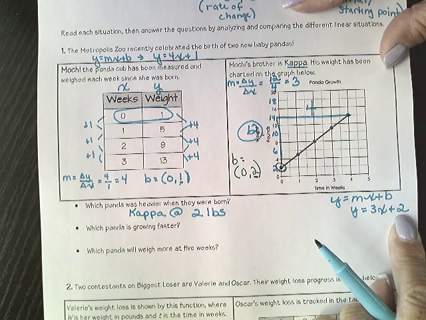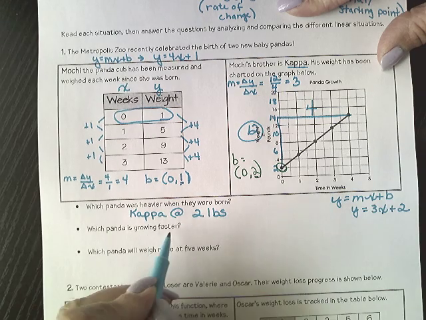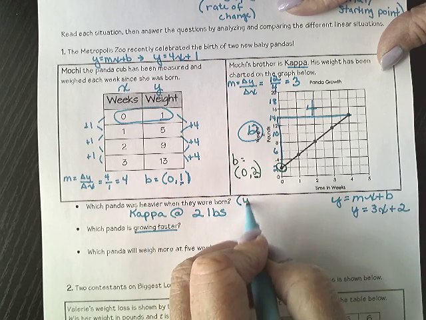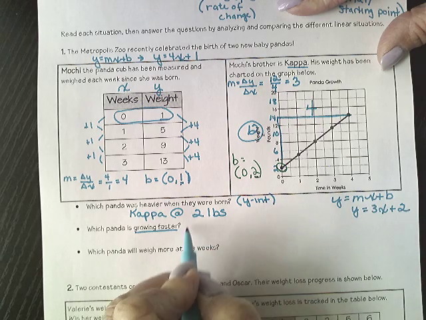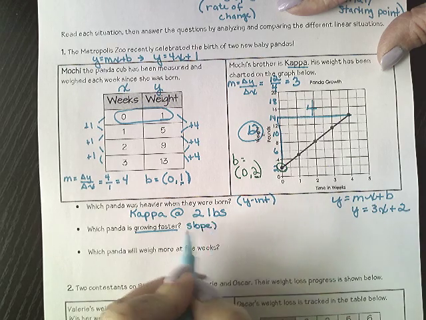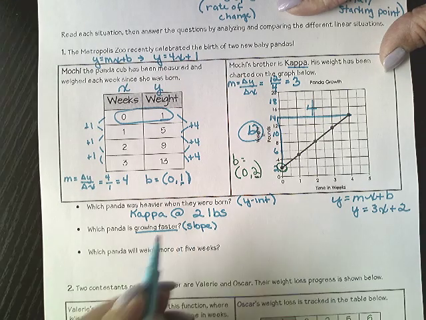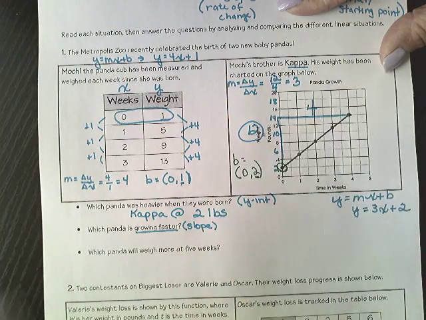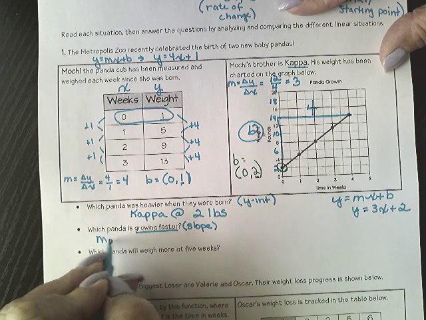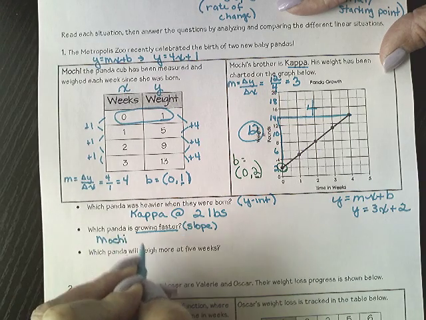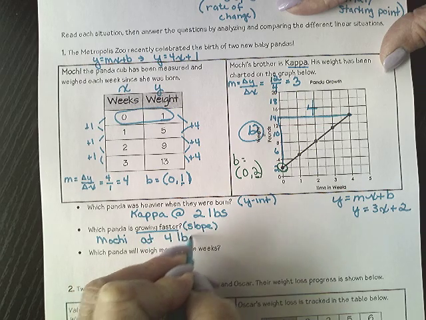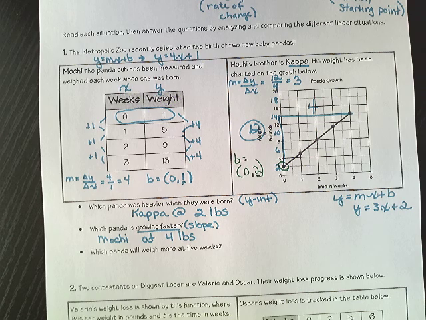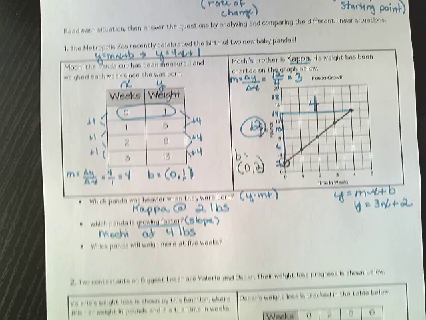Which panda is growing faster? So here we looked at the y-intercept. Here we're looking at the slope, because the slope is the rate of change. So who has the larger slope, Mochi or Kappa? And that would be Mochi at 4 pounds. Okay, so Mochi gains 4 pounds a week, and Kappa was gaining 3 pounds a week.